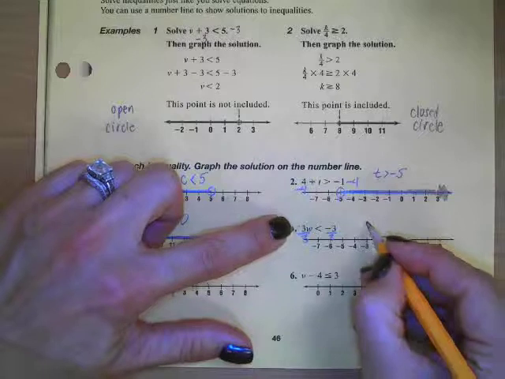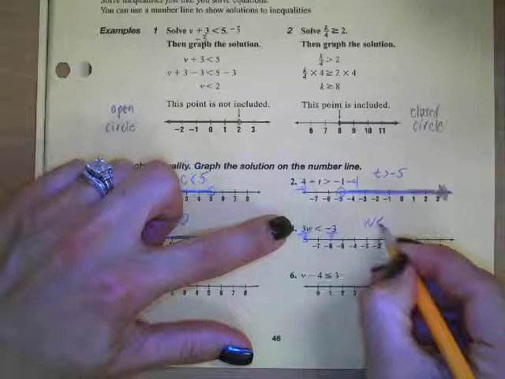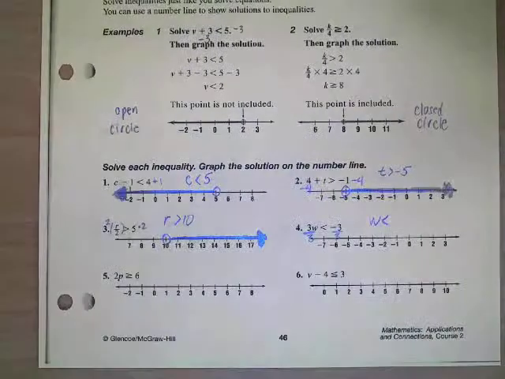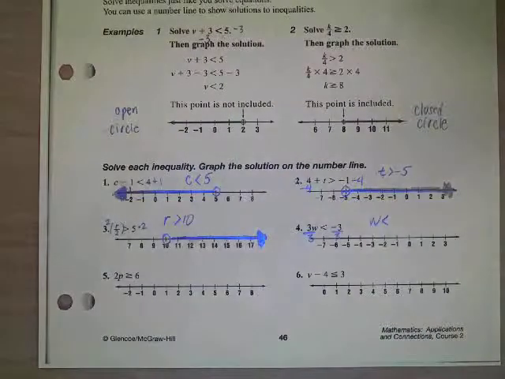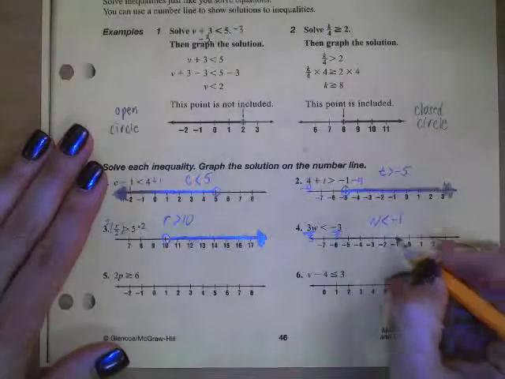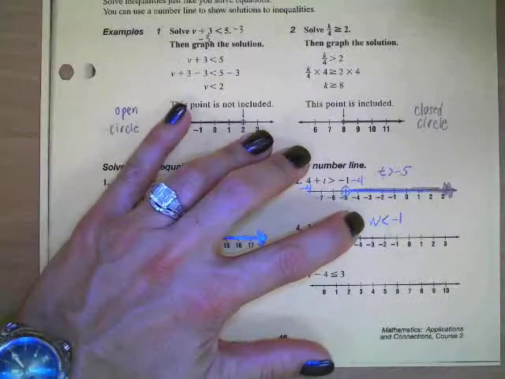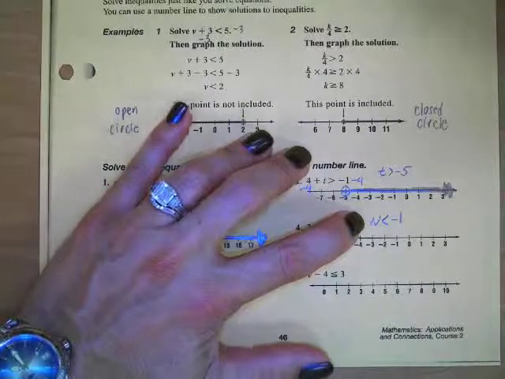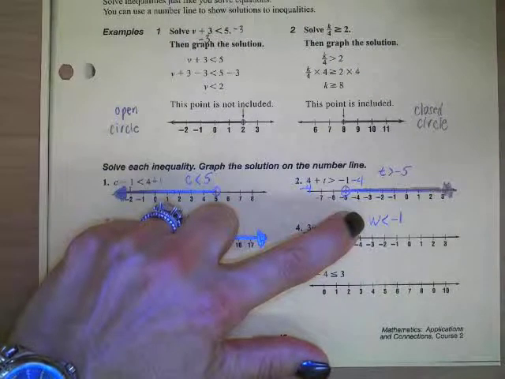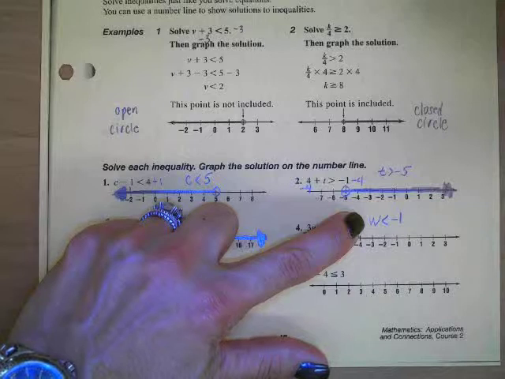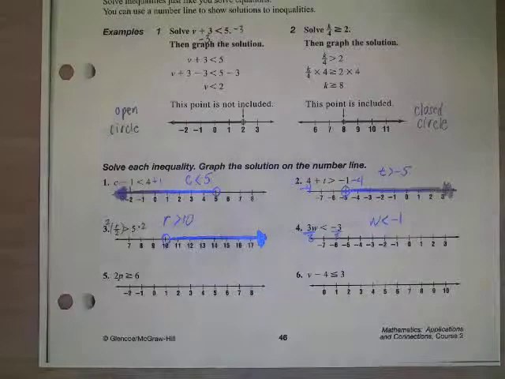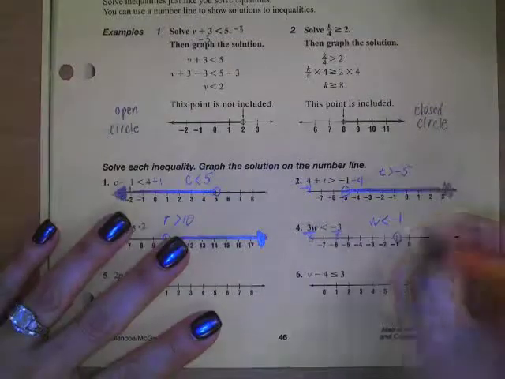3 divided by 3 is 1. We're going to keep our sign for now. Negative 3 divided by positive 3. Is my answer going to be positive or negative? Negative. Negative what? 1. Negative 1. All right, so is my circle going to be open or closed? Kelly, why do you say it's closed? Could negative 1 be one of my answers? Yes. Can you say negative 1 is less than negative 1? No. So our circle is going to be open.